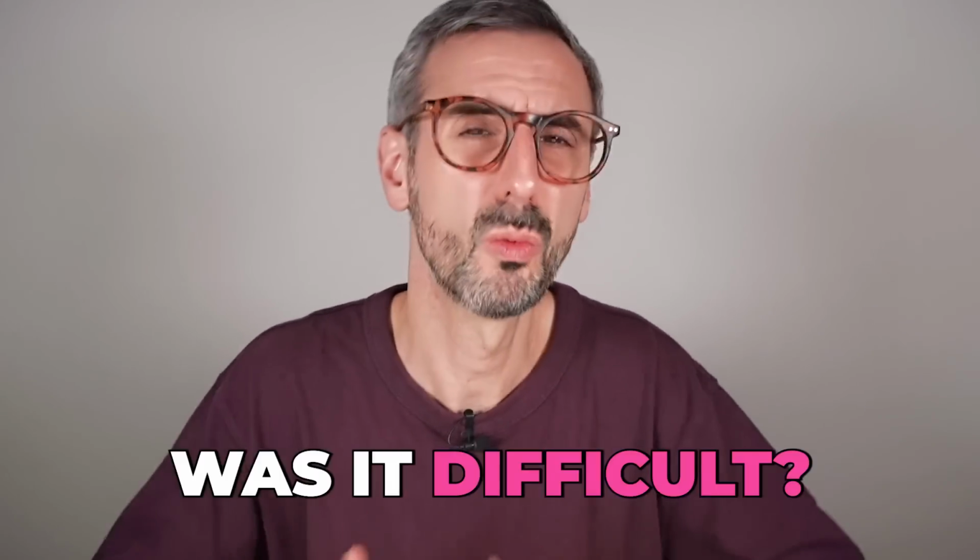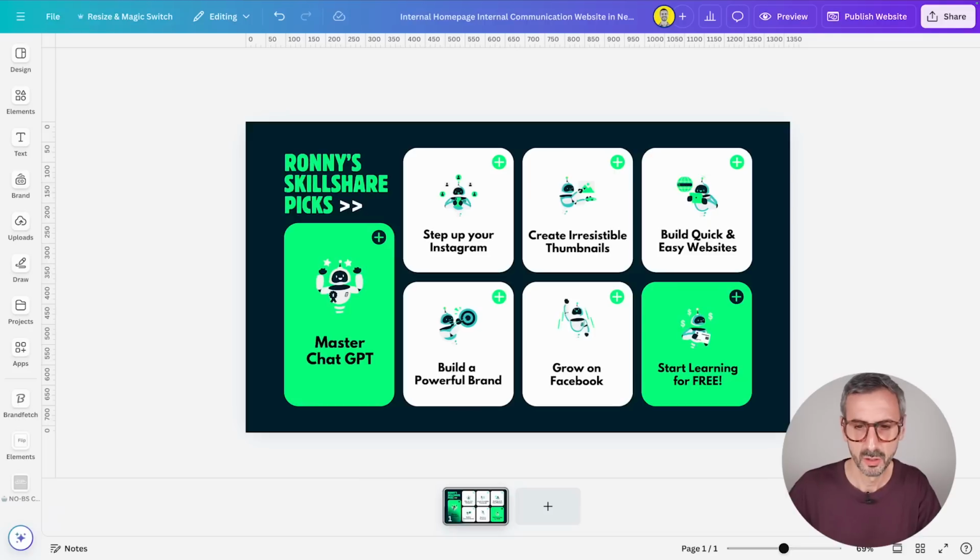And here we go. We are almost at the last step. Now we are going to check that everything looks great. Basically, you are very close to having your final website. Now, was it difficult? I'm asking you honestly. I think this was super simple. So this step is to simply check that everything works.